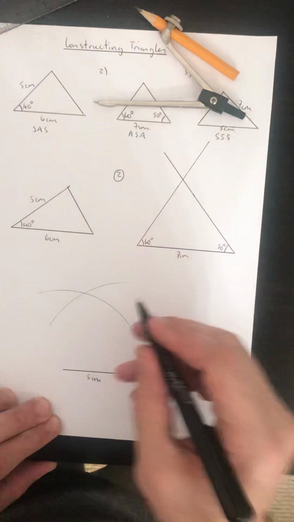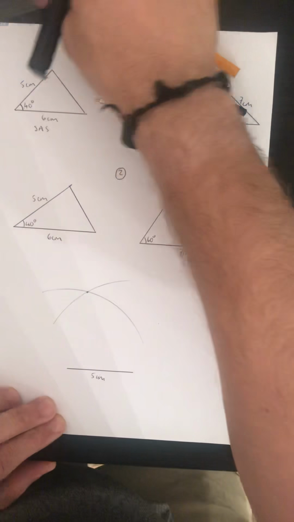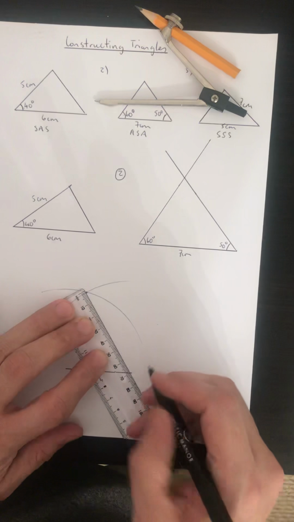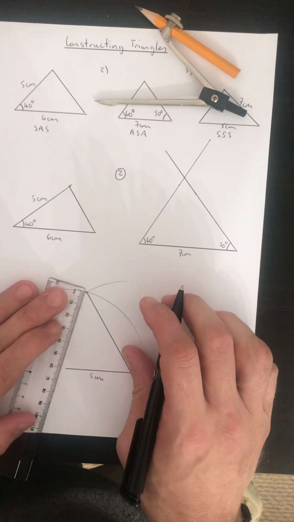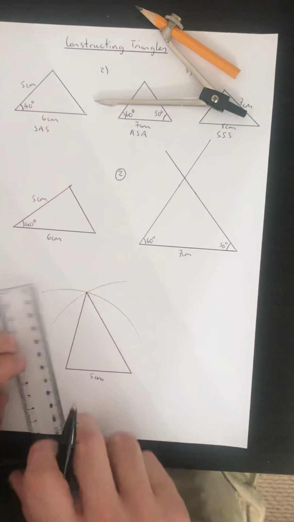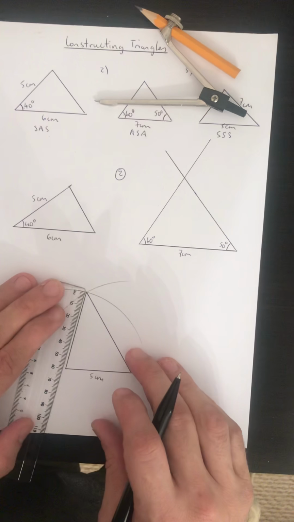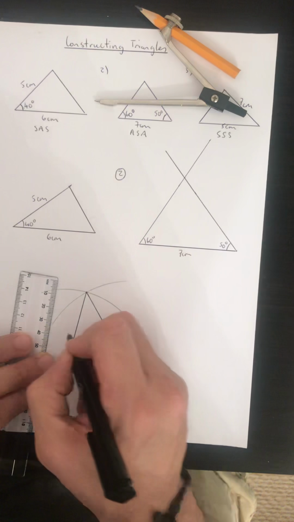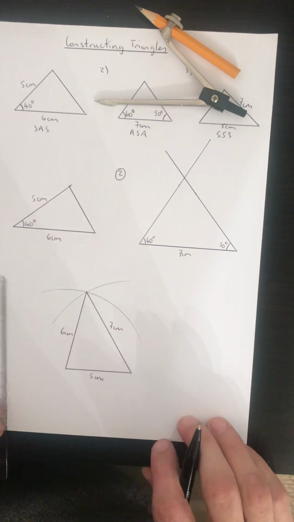And then all I need to do then is to join the ends of my lines up to that point there where they cross. So with the ruler, I join that line to there, and that line to there. And if you check them with a ruler, you can see that that one there is 7 centimeters and that one is 6 centimeters. Again, leave these arcs on. They're called construction lines and your examiner expects to see them.